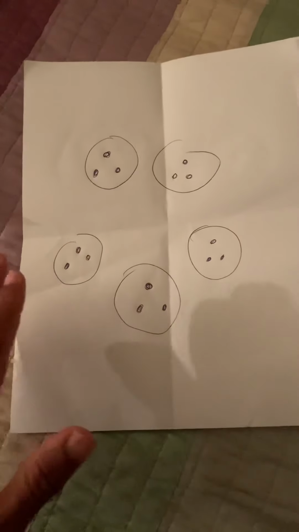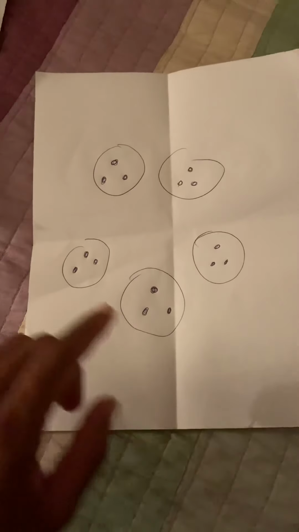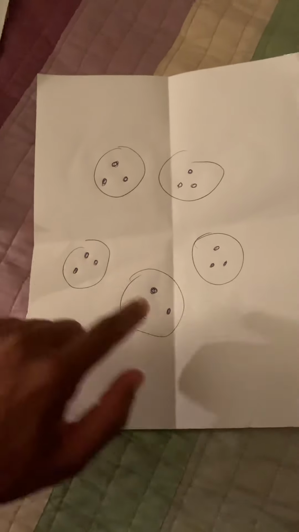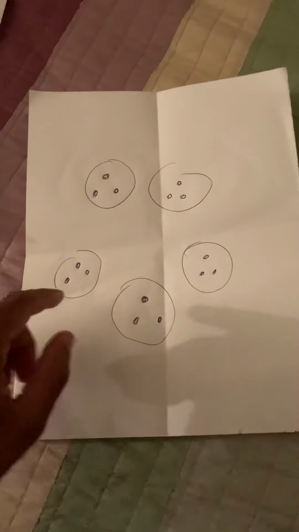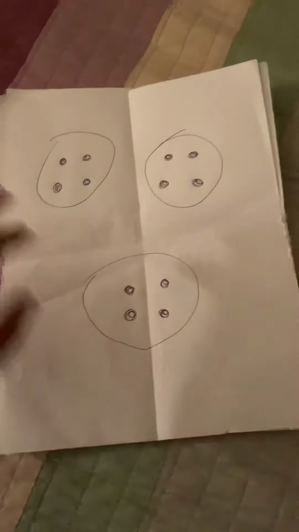Now, knowing that, I could just make my division equation in the snap of a finger. So it's 15 total dots divided by 1, 2, 3, 4, 5. 15 divided by 5 equals 1, 2, 3. And that's how you use these multiplication and division fact cards.